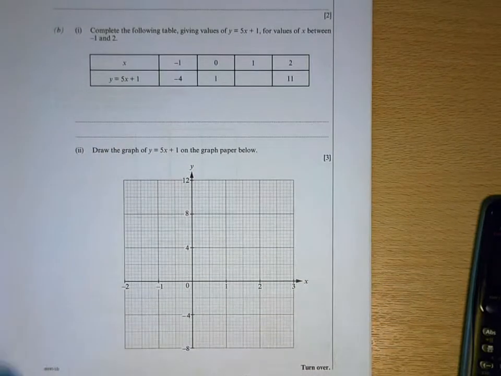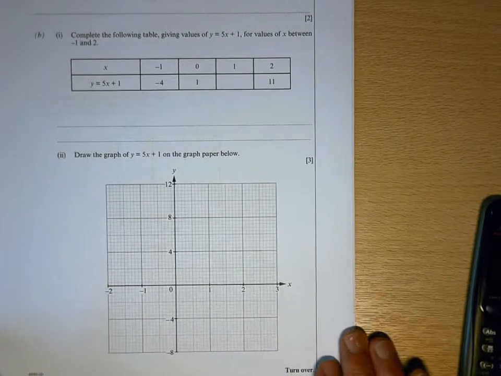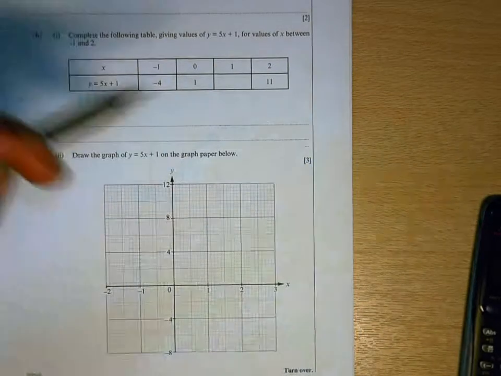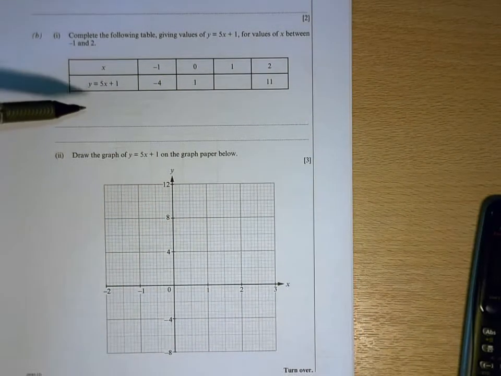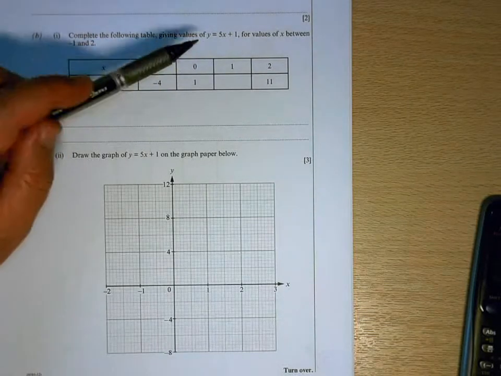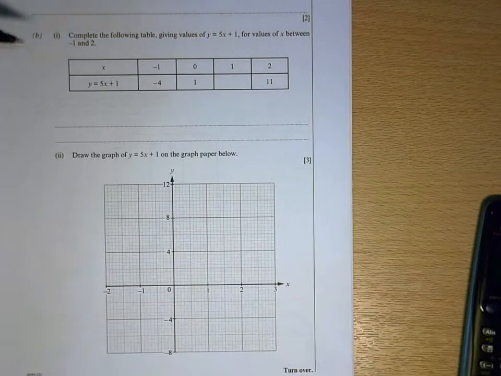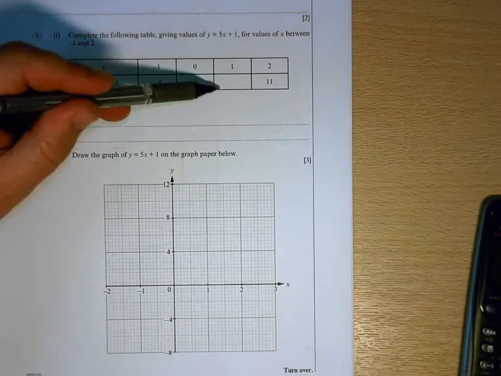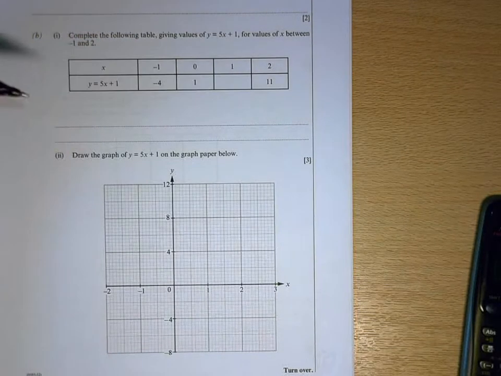And the second part of this question is where we have to draw an equation on a graph, a formula on a graph. So what we're going to be drawing here is y equals 5x plus 1. And the first thing we have to do is fill in the gap on the table.